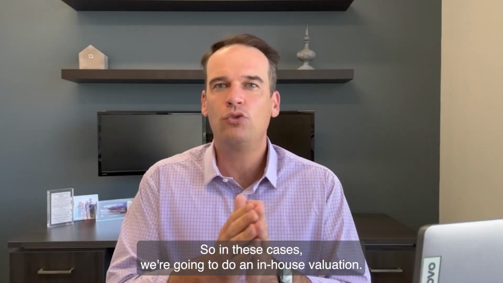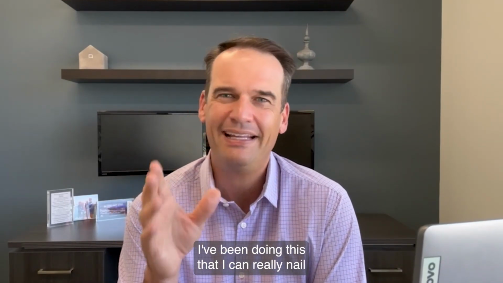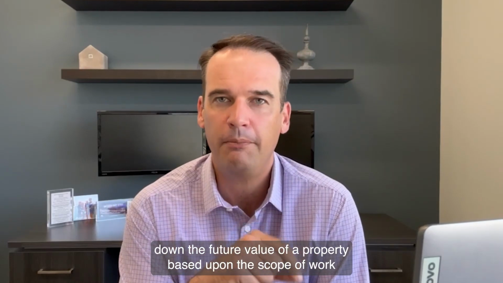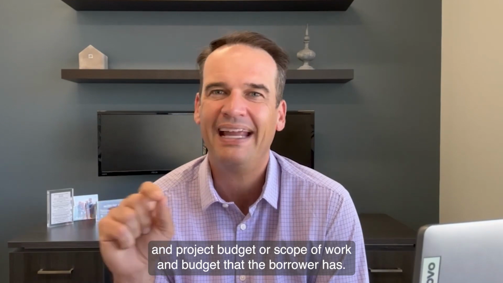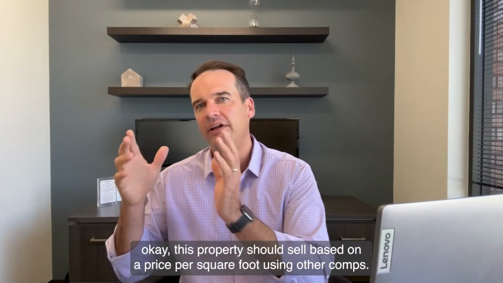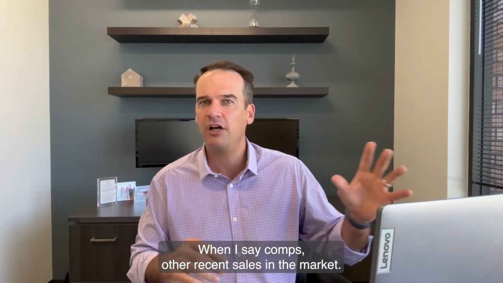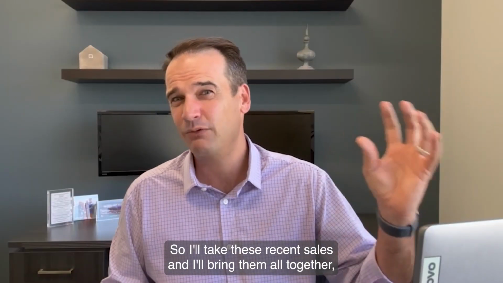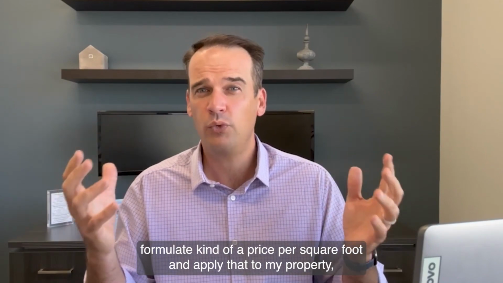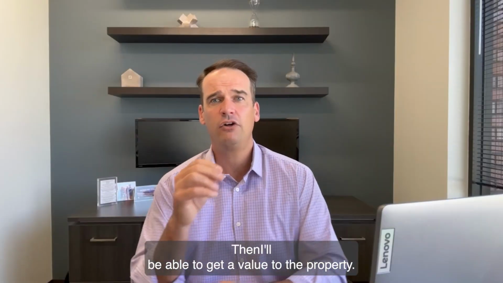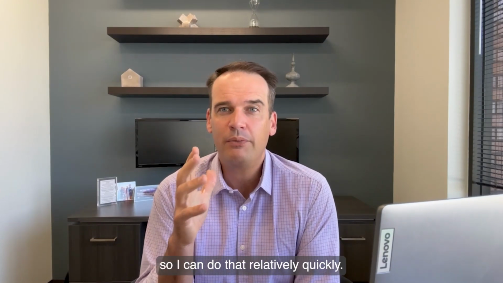So in these cases, we're going to do an in-house valuation. I'm pretty confident, over the last 15 years I've been doing this, that I can really nail down the future value of a property based upon the scope of work and budget that the borrower has. I can nail down, okay, this property should sell based on a price per square foot using other comps. When I say comps, other recent sales in the market. So I'll take these recent sales and bring them all together, formulate a price per square foot, and apply that to my property so that I'll be able to get a value for the property. Now, again, I've been doing this for a long time, so I can do that relatively quickly.